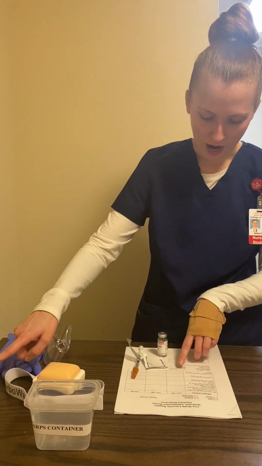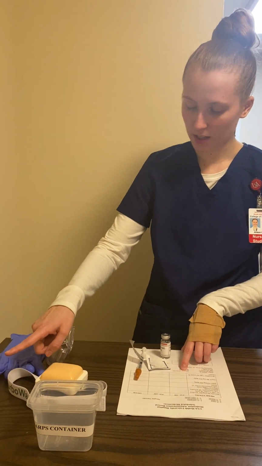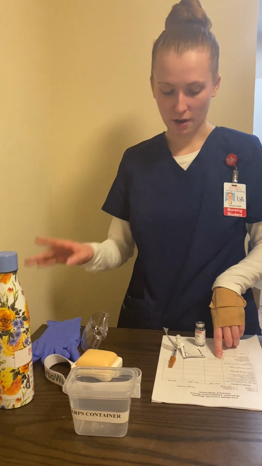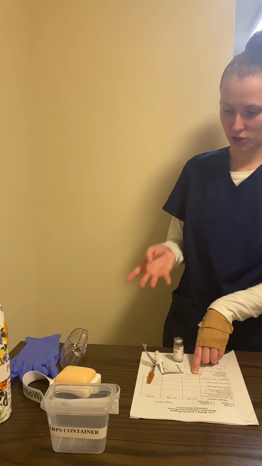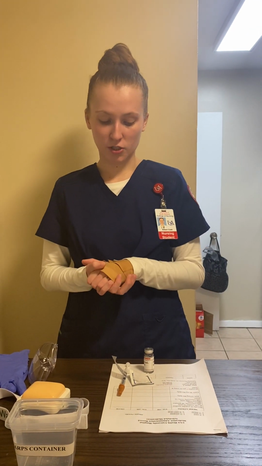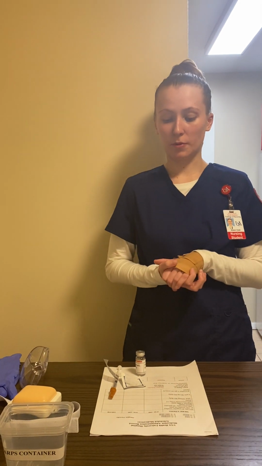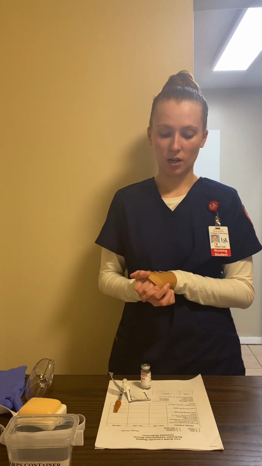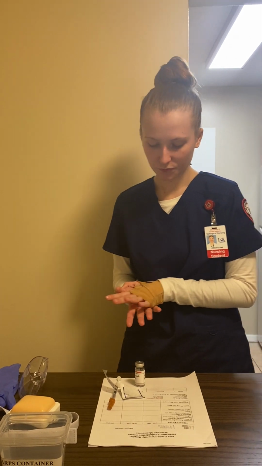I see you're allergic to penicillin, and your allergy wristband would confirm that. Do you have any other allergies that I need to know about, Mr. Jones? Okay, and before I administer this heparin, I would assess your PTT lab values and assess your risk for bleeding.